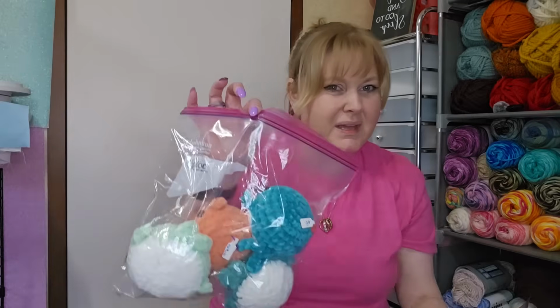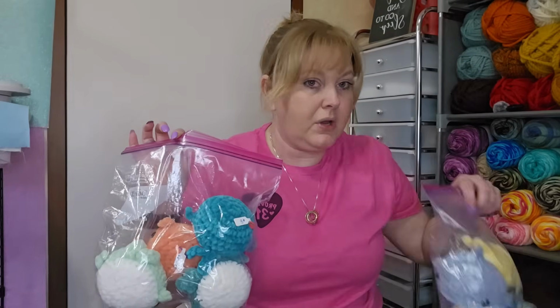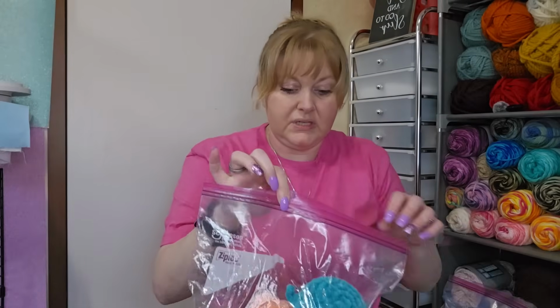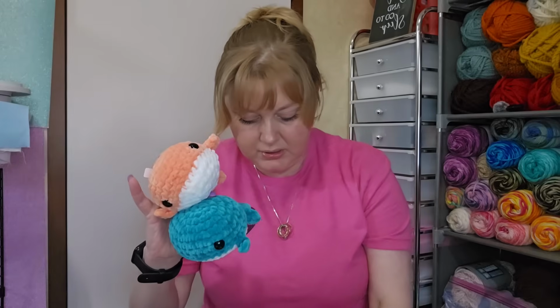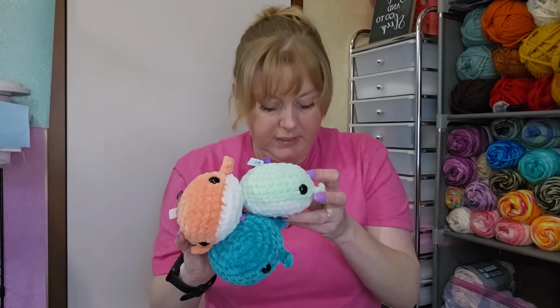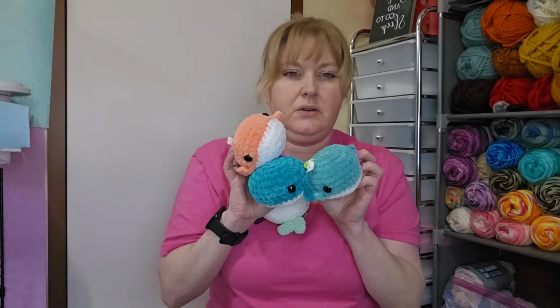So I actually do have another pack of whales here, which I didn't realize that I had another thing of them. They're kind of big, so they don't all fit in the same bag. So I'm going to make sure that I put those together. So I actually do have a teal, an orange, a light green, and a different shade of green, or different shade of teal.